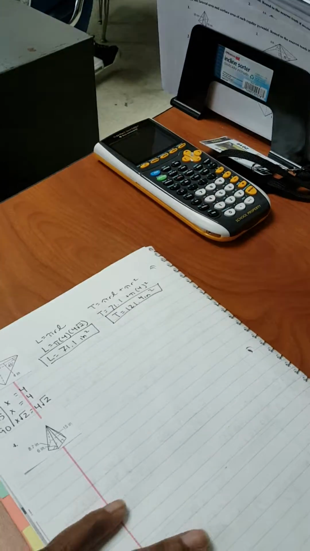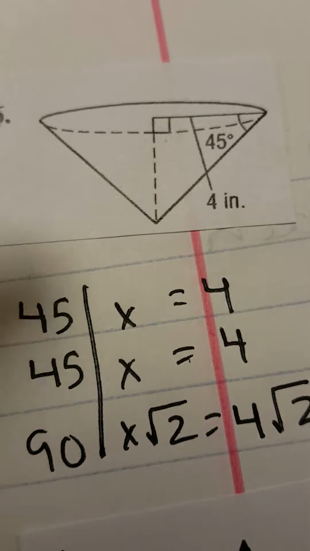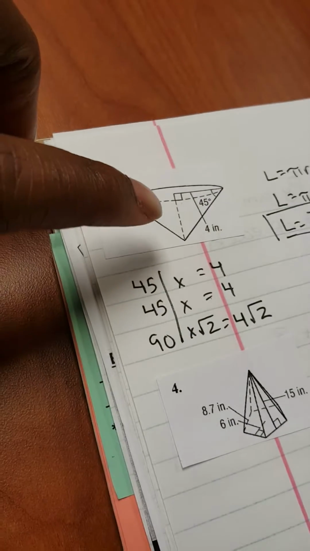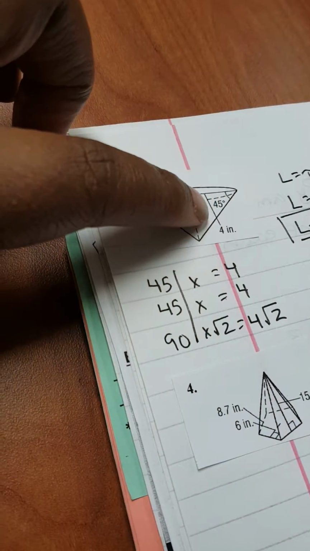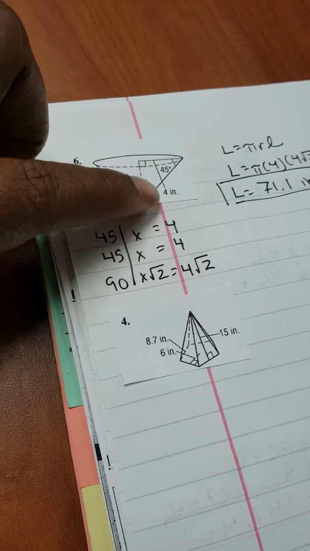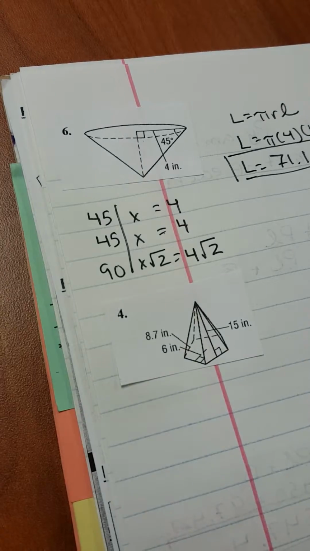All right, so for number 6, you should have noticed that they didn't give you the slant height. They did give you the radius though. So for the slant height, you should have used the 45, 45, 90. And the 4 is across from a 45. So the part across from the 90, which is your slant height, would be 4 square root of 2.